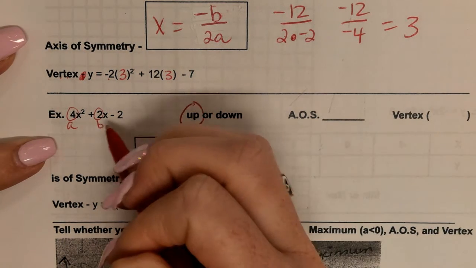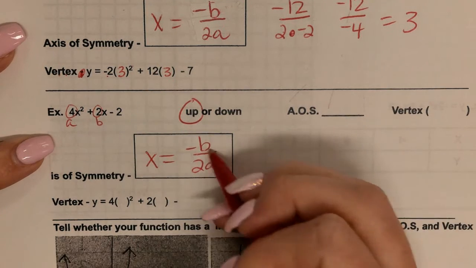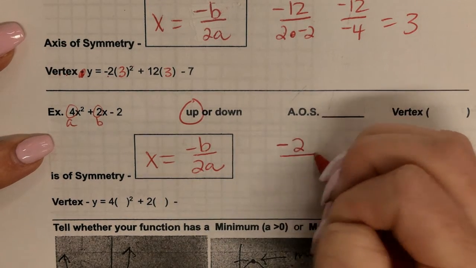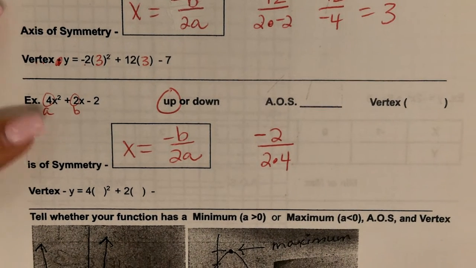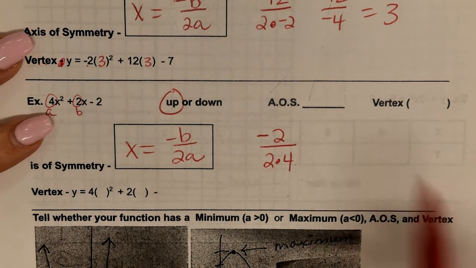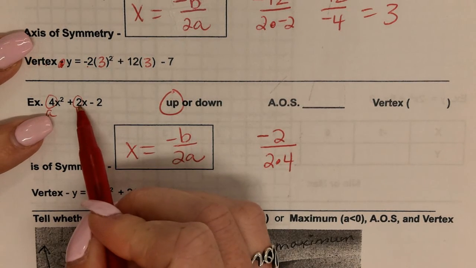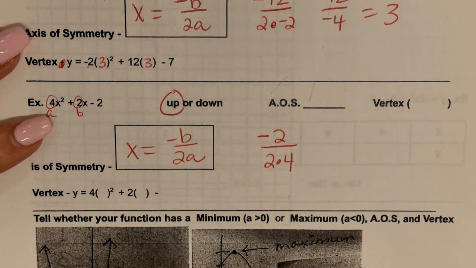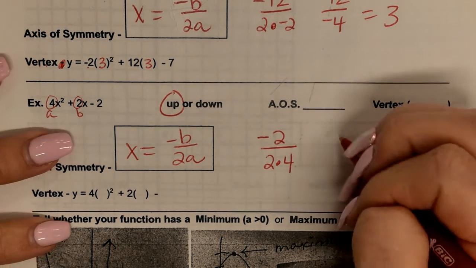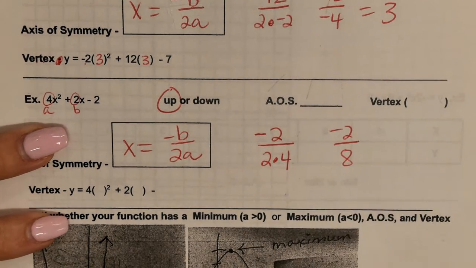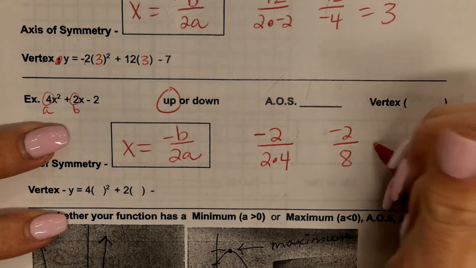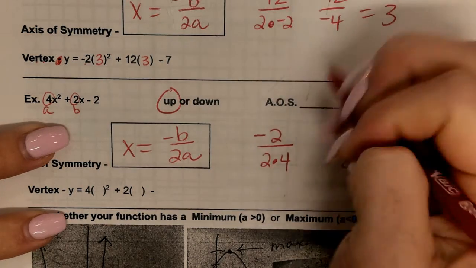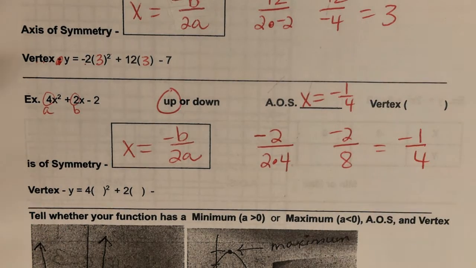So I'm plugging in. Since B was positive 2, it wants negative B, I would write negative 2 over 2 times A, which is 4. So if it was already negative, you would turn it to a positive? Very good question. What if B was a minus 2? Well, then you would have a double negative and it would become a positive. There's an example like that. All right, so I have negative 2 over 8. Is that a simplified fraction? So I simplify it and I have negative 1/4. So x equals negative 1/4. That's super easy, right? Yeah.